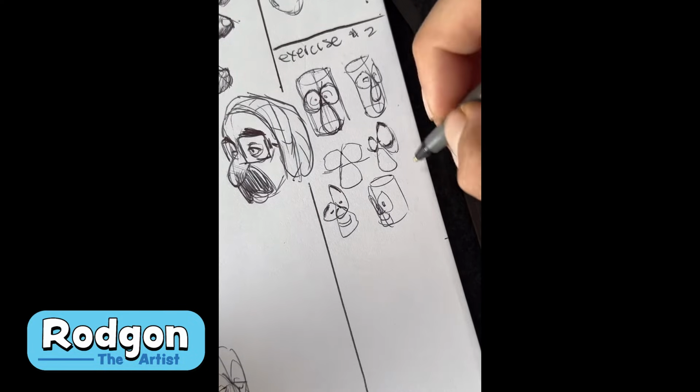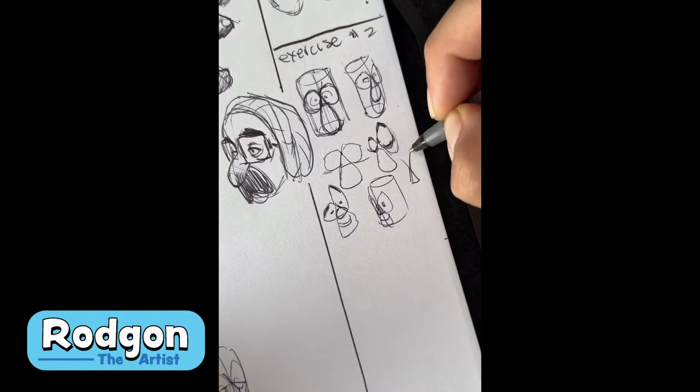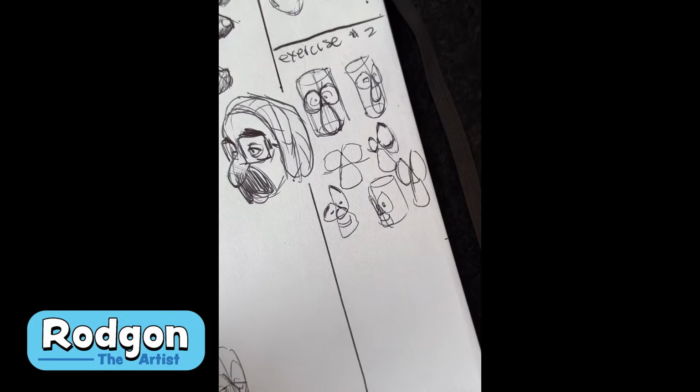Okay, so that is essentially number 2. Exercise number 2 is just learning how to follow the lines of your triangle or your nose canal to find your other mapping points.